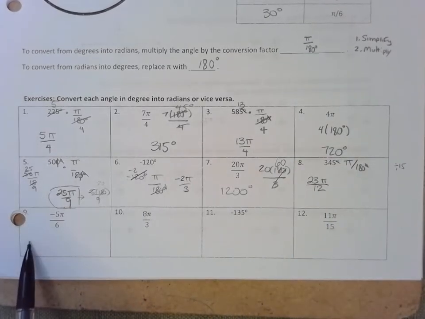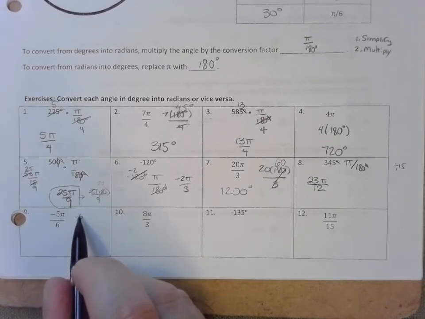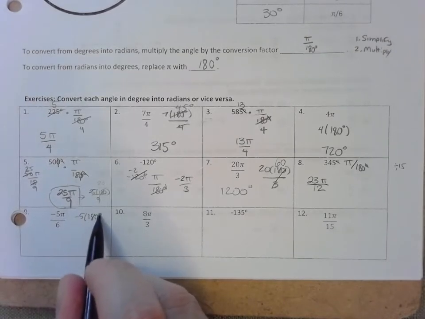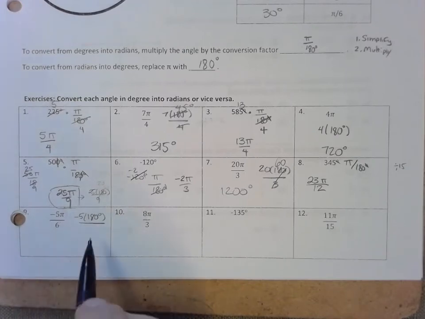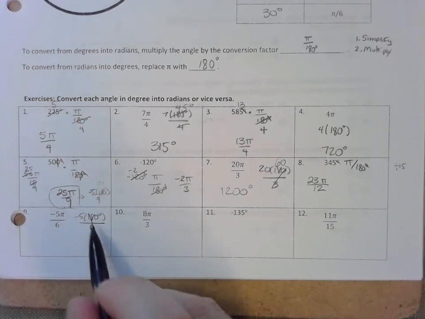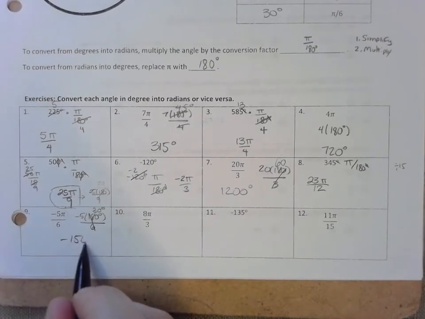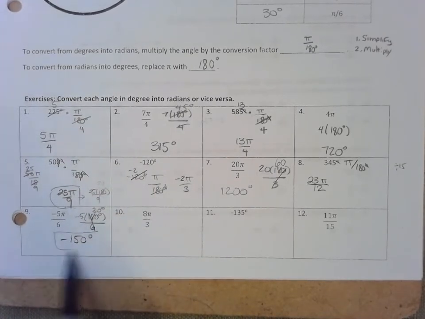Number 9 over here across, pi radians, we're going to erase it and replace it, as I like to say. We're going to replace pi radians with 180 degrees. And let's simplify and then multiply, as I like to say. 6 goes into 18 3 times, so 6 goes into 180 degrees 30 degrees. 30 times negative 5 is negative 150 degrees. And here's our answer for this one.